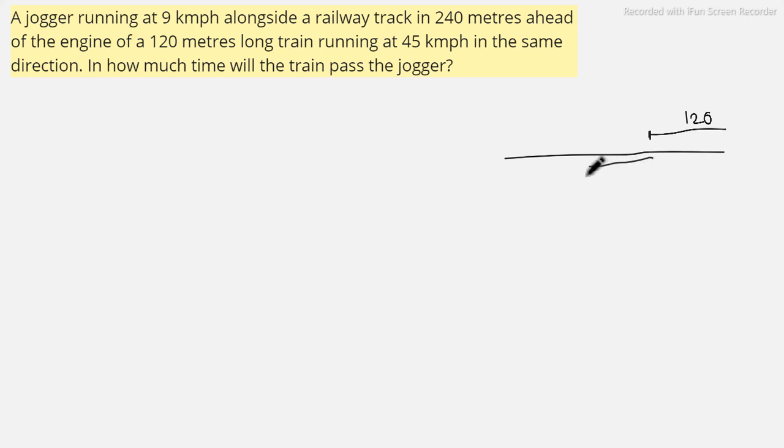So if we consider this is 240 meter, the jogger is running at this point, and the train is at this point. If the train has to pass this jogger, it has to cover its own length as well as the gap between the jogger and the train.